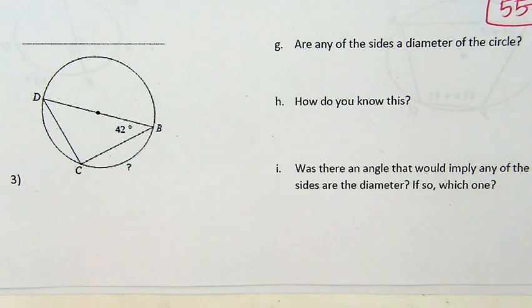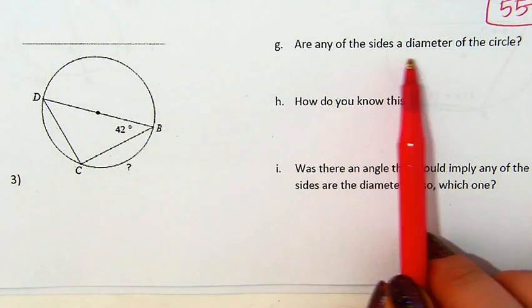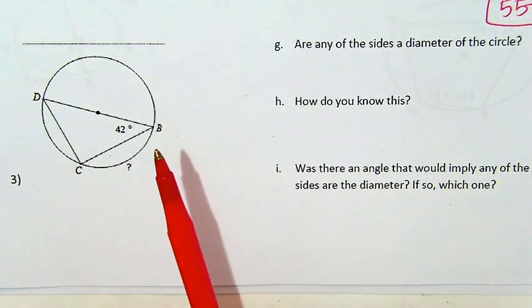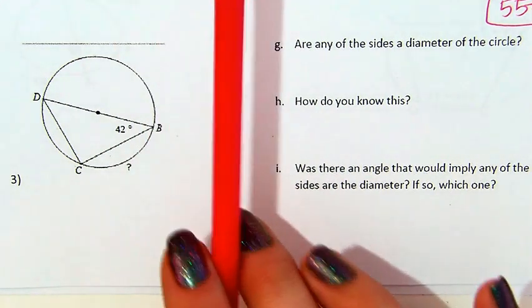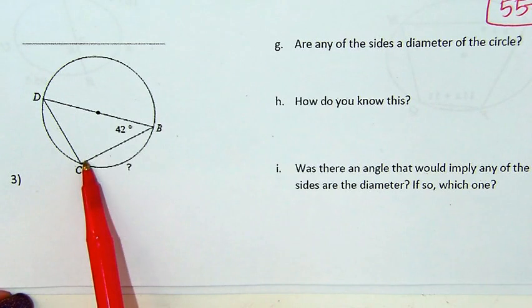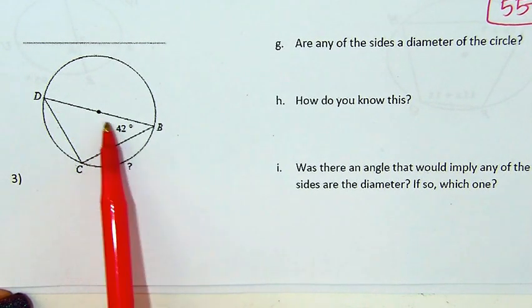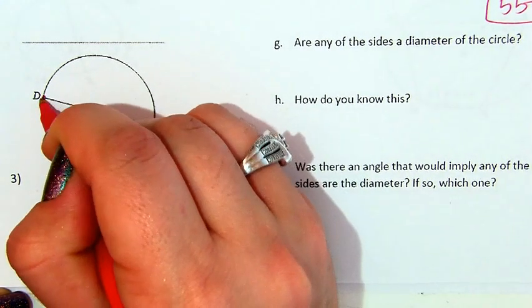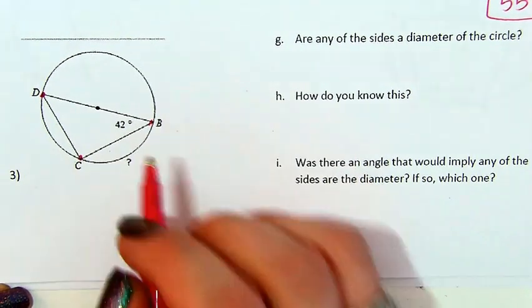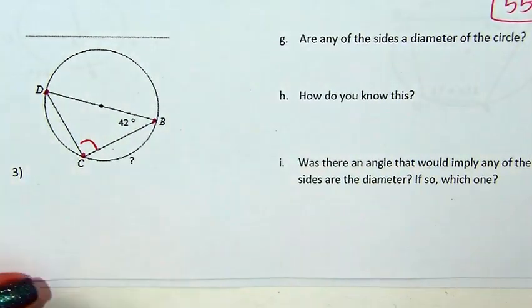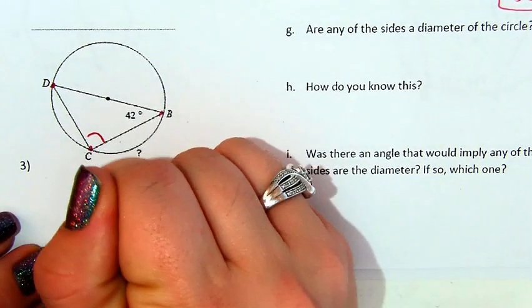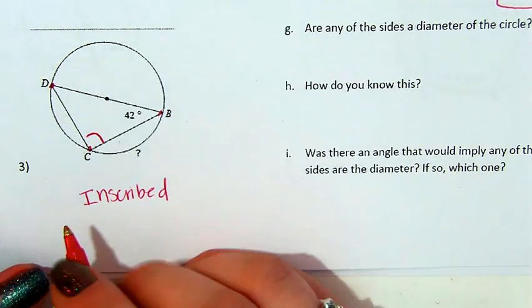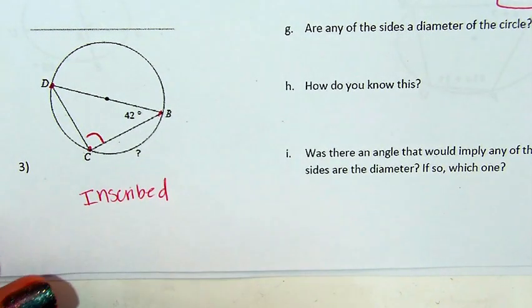Okay, so for number 3, are any of the sides a diameter of the circle? We're looking at this picture here. Let me answer if it's central, inscribed, or neither. This angle here is not a central angle because it's not going through the center. These chords land us on the circle, so this becomes an inscribed angle. This is an inscribed angle, so we are going to want to use the inscribed angle theorem on this one.